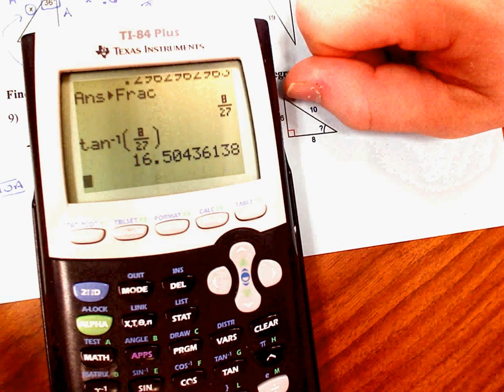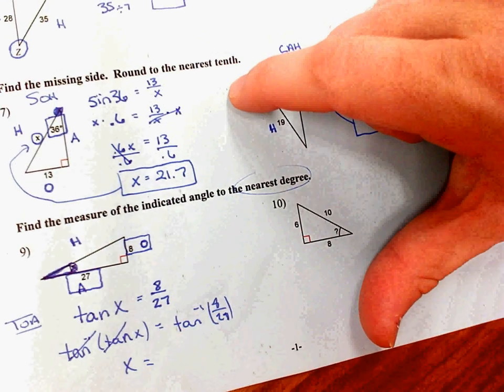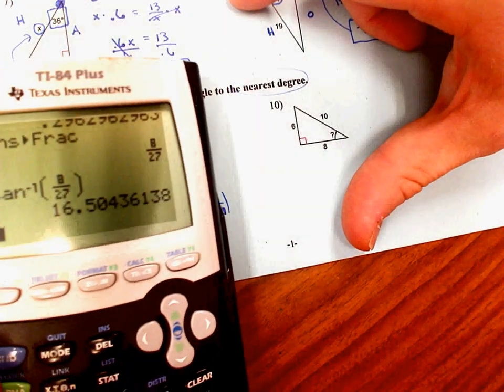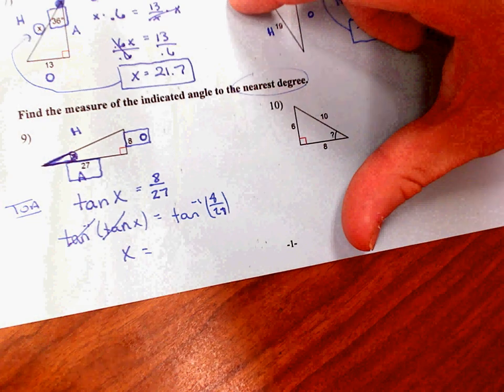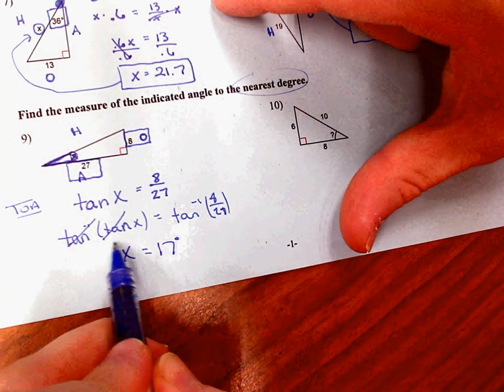It says round to the 10th. Oh, this one says round to the nearest degree. It's changing directions on me. So rounded to the nearest degree, 16.5 would have to round up to 17 degrees. So that is my angle right here.